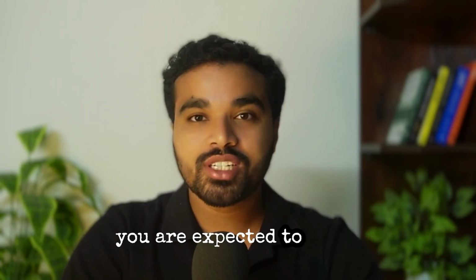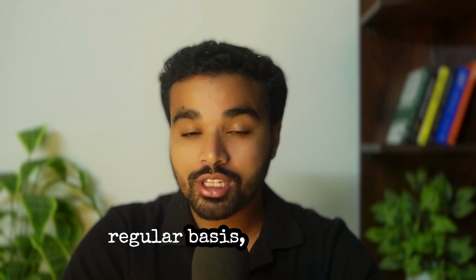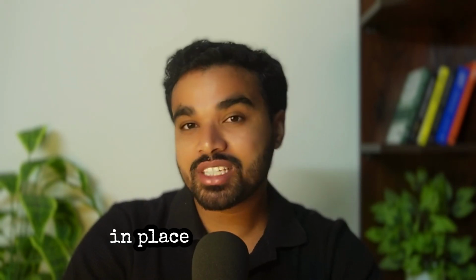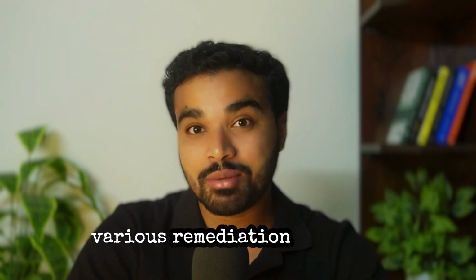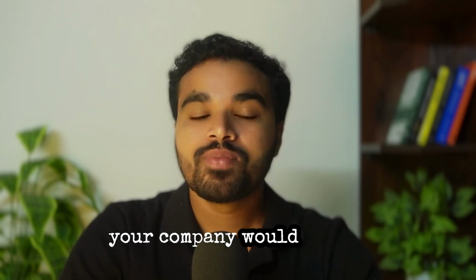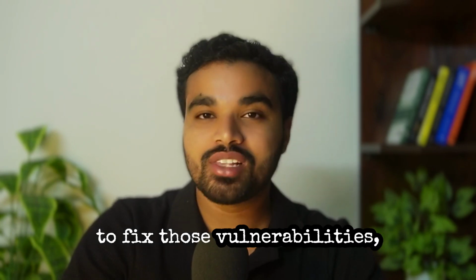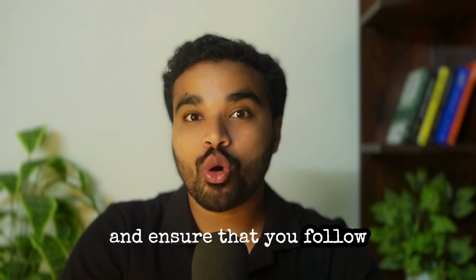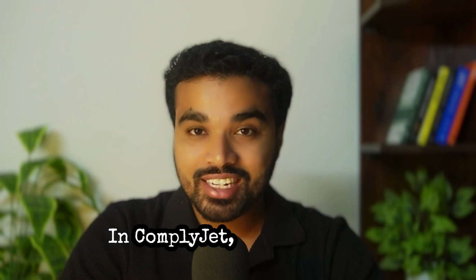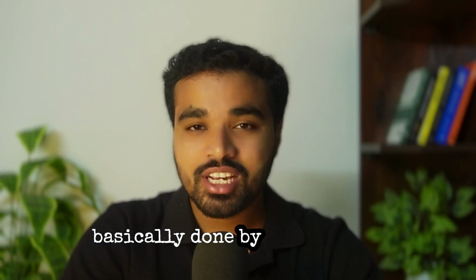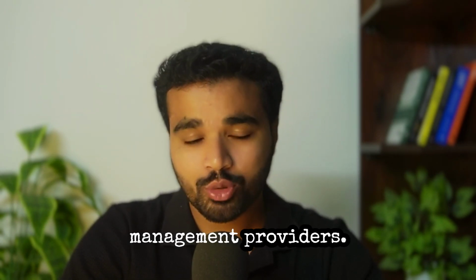You are expected to track these vulnerabilities on a regular basis, put a policy in place which talks about various remediation SLAs that your company would follow to fix those vulnerabilities and ensure that you follow them on a regular basis. All the frameworks expect you to do this. In ComplyJet, all of this is basically done by integrating with your vulnerability management providers.